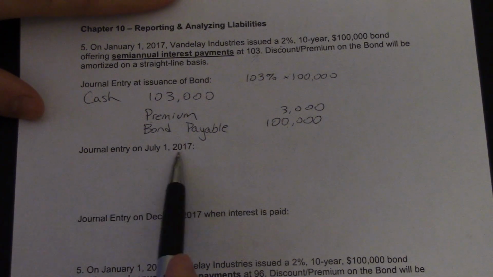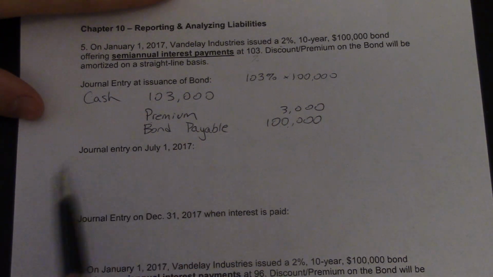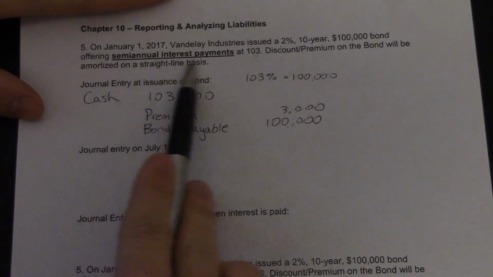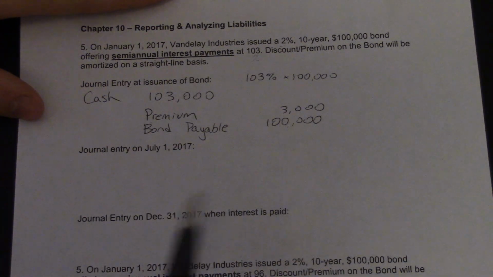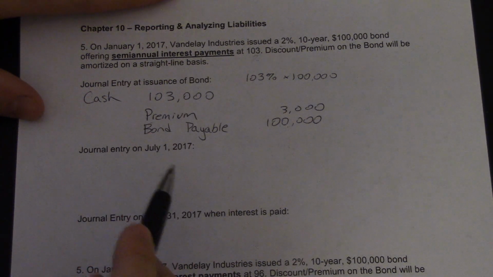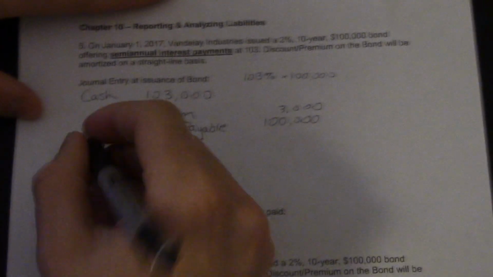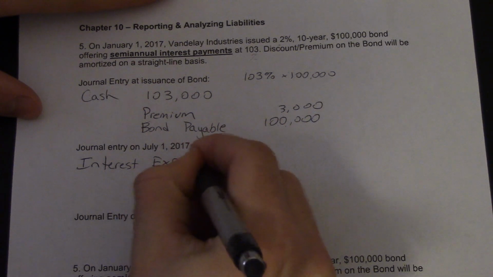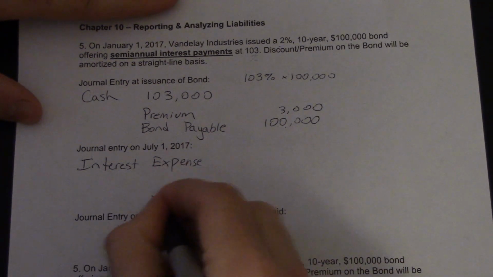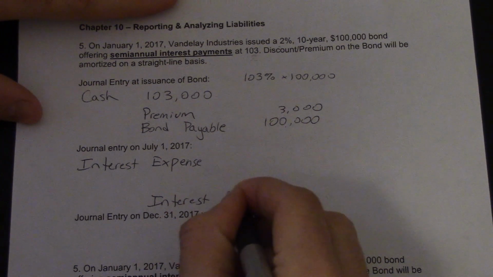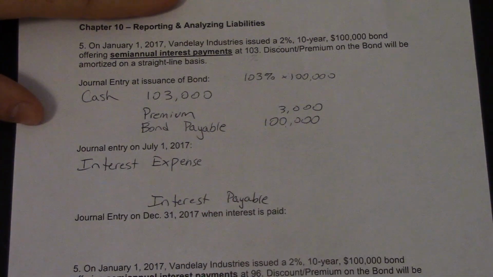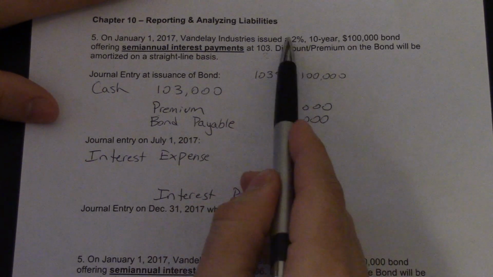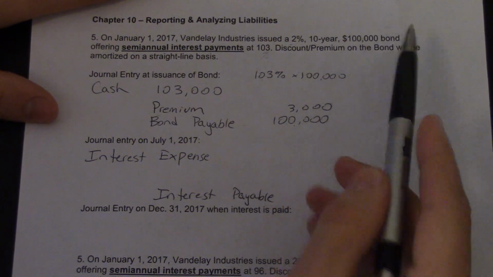Next, we'll record the entry on July 1st, 2017, which is half a year later, because we're paying interest every half year. So on July 1st, we're going to record some kind of interest expense as a debit, and some kind of interest payable as a credit. The interest payable is always our stated rate times the face value.